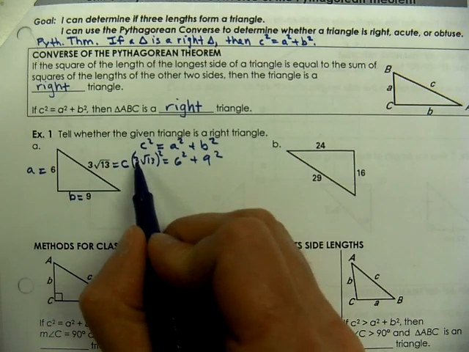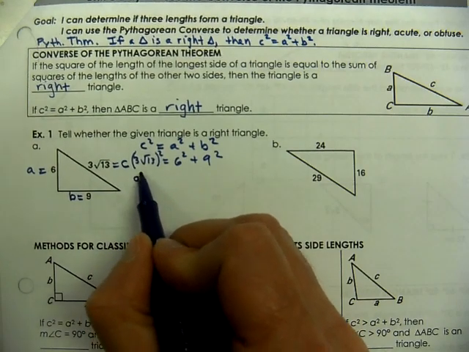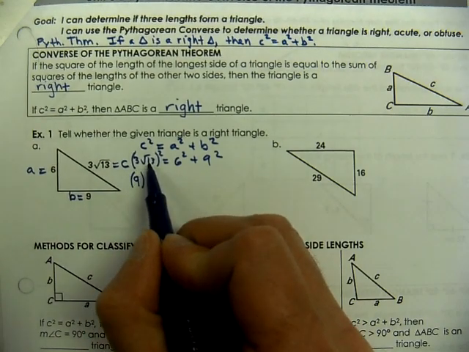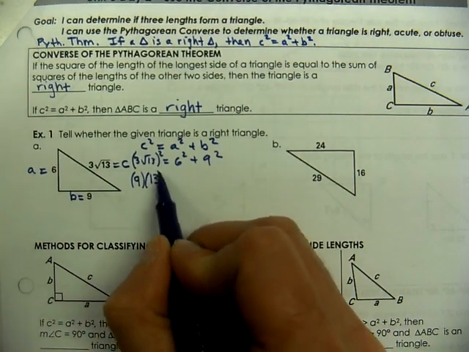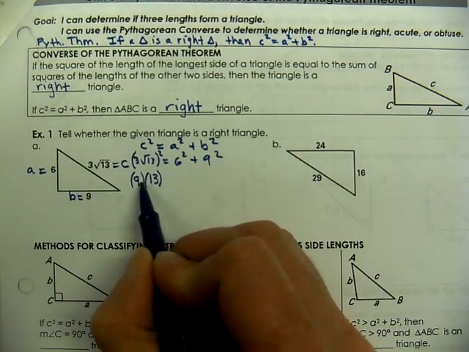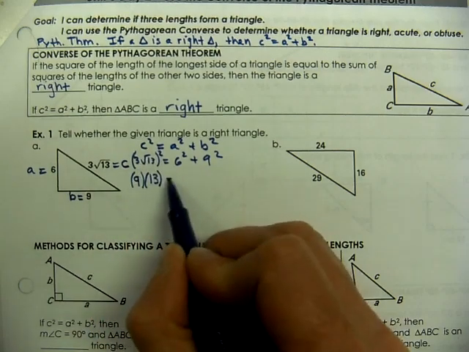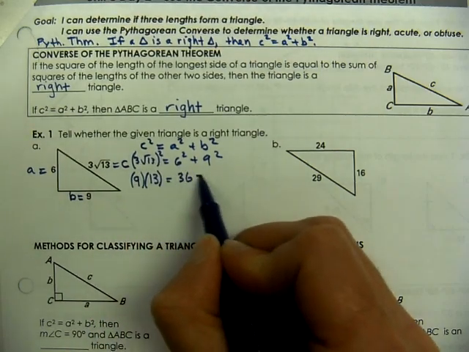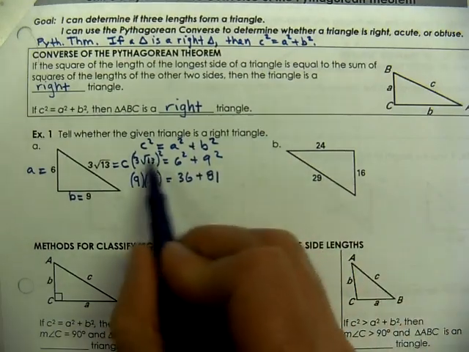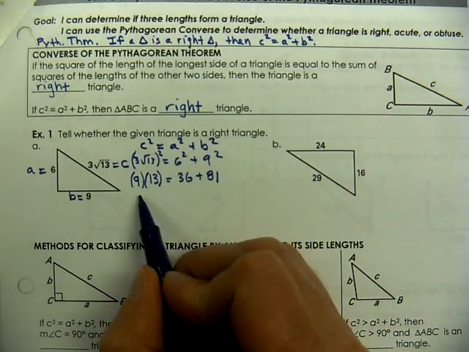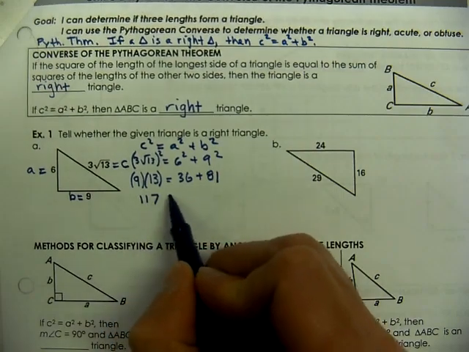So what that means is you have a 3 times 3, which will give you a 9, and you have a root 13 times another root 13, which turns out to be exactly 13. And we still have to multiply those together just like these were multiplied together. 6 squared is 36, 9 squared is 81, and so I'm multiplying 9 times 13, and my calculator gives me 117.